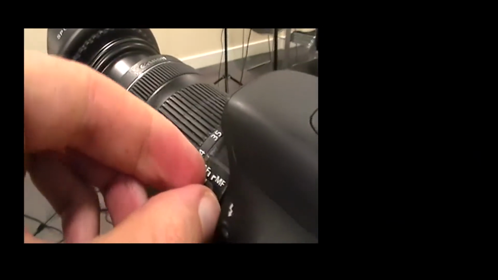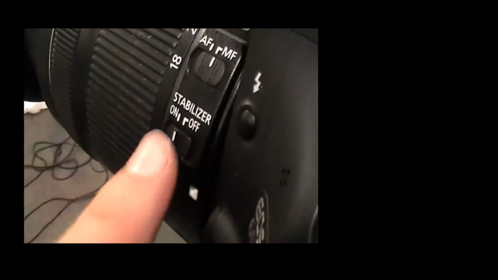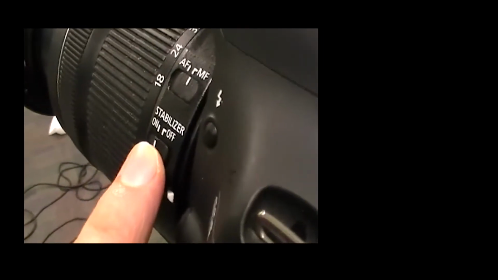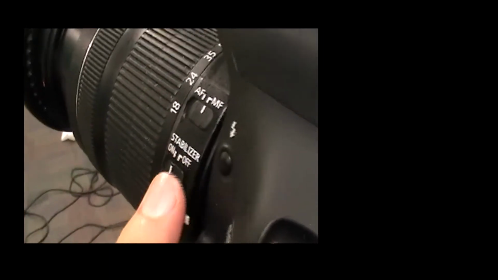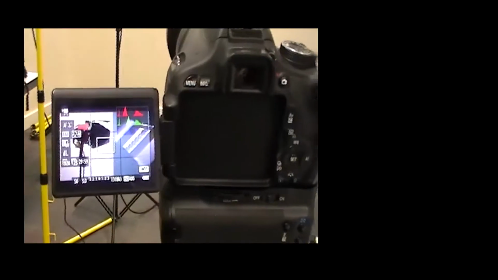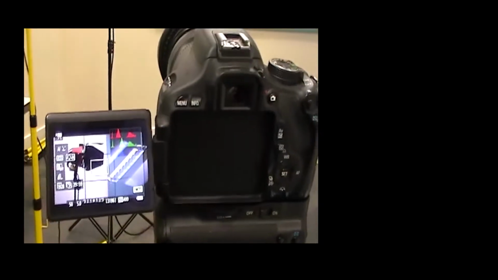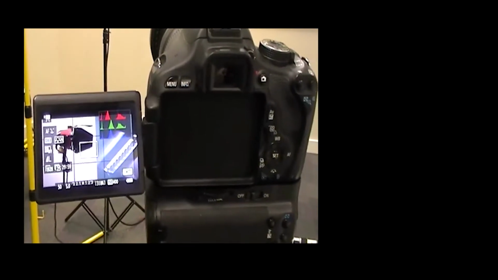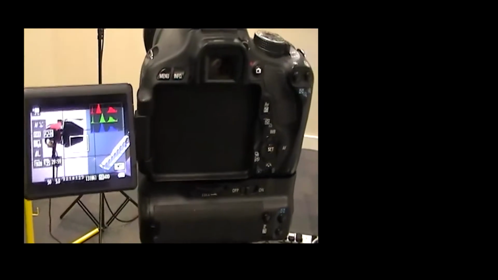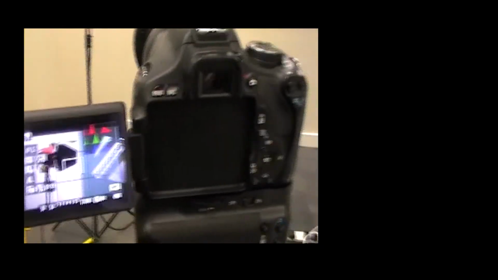The other thing you'll want to know is image stabilization. If you're moving your camera at all, I would suggest you keep that on. In fact, I'd suggest you keep it on all the time. Okay, that just offers a little bit of stabilization to your shots. And you can always look at a tutorial on Steadicams for more guidance there.